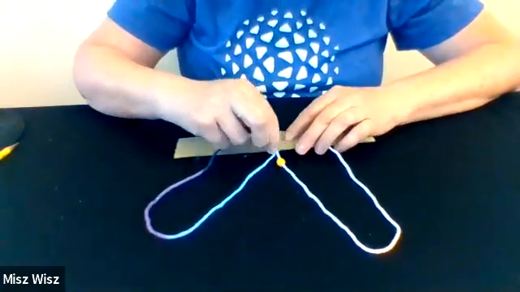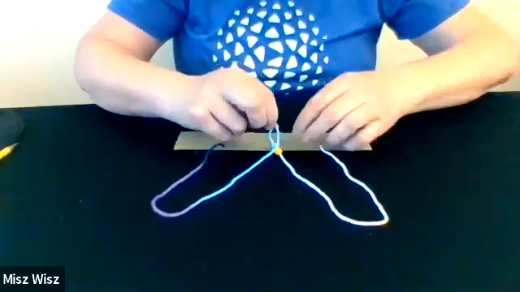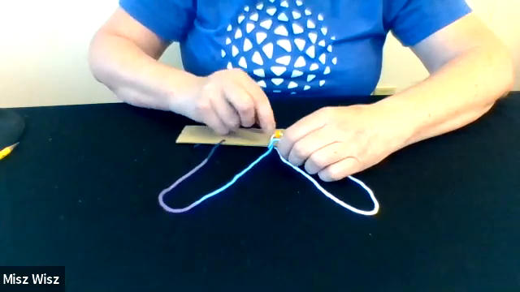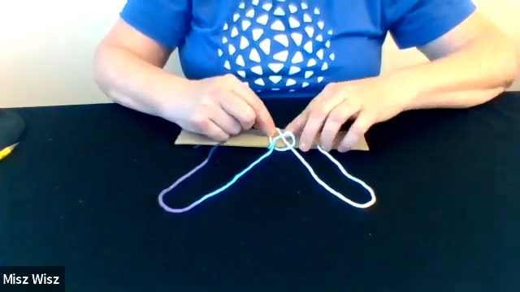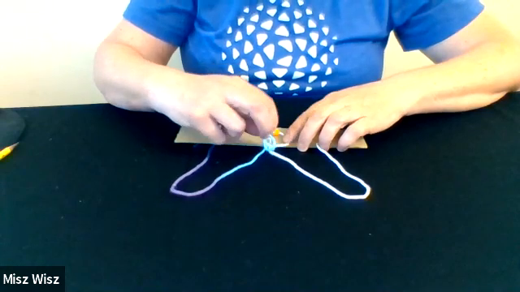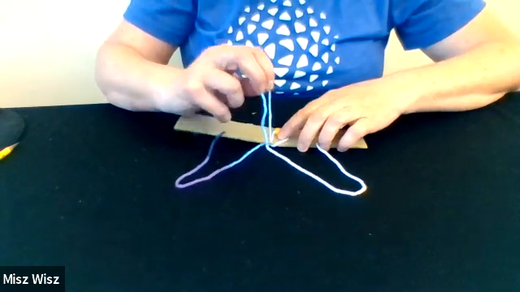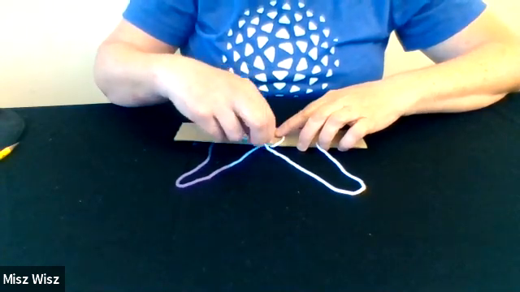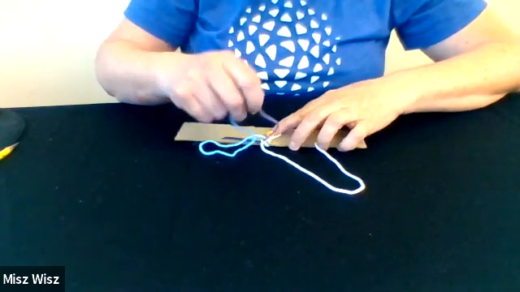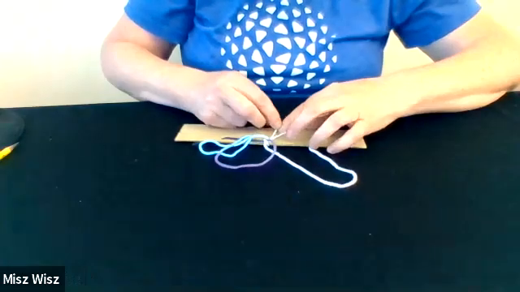So you're going to pull this knot out. All right, and you're going to tuck the little bead in. So now the bead is up here. All right, so now you're going to start pulling all of this. We're going to keep our bead up here.